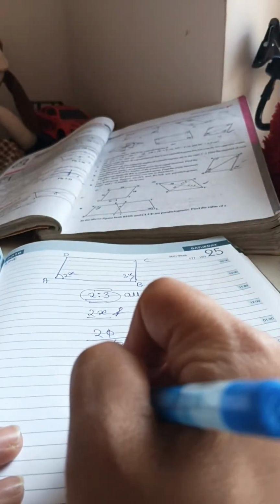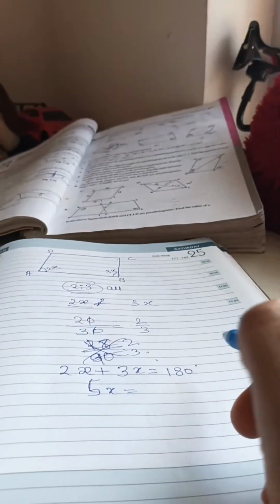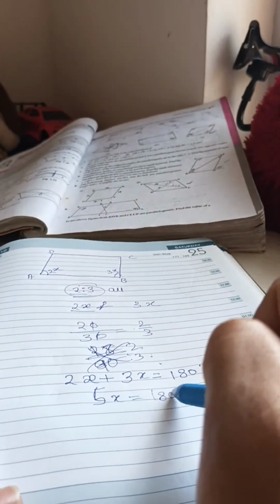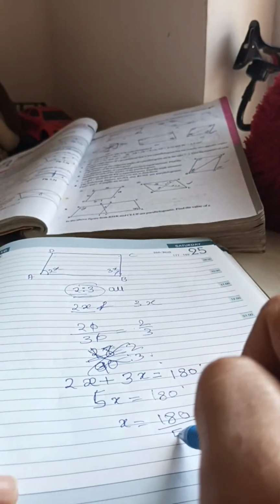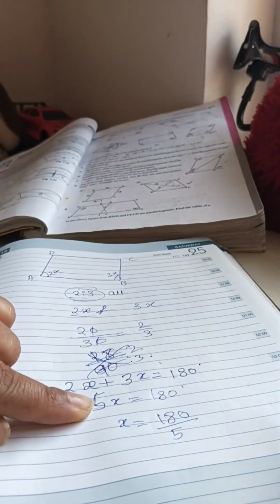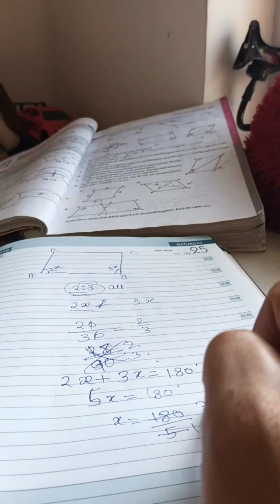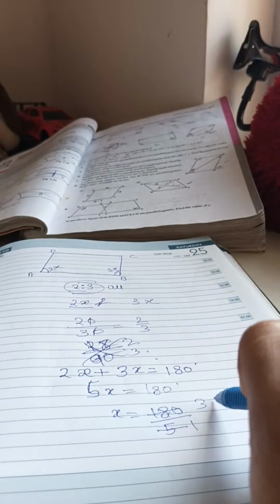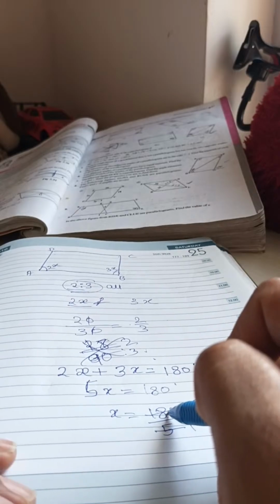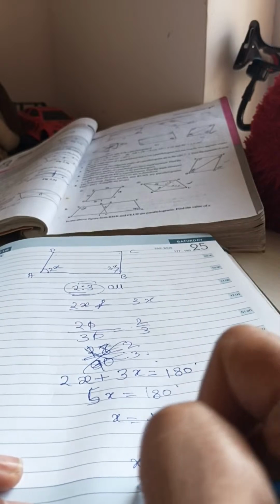Now 2x plus 3x is 5x. 5x is equal to 180. So x is equal to 180 divided by 5. Here it is in multiplication, so when it goes to the RHS, it becomes division. 5 ones are 5, 5 sevens are 35, 5 sixes are 30. We get the value of x as 36 degrees.